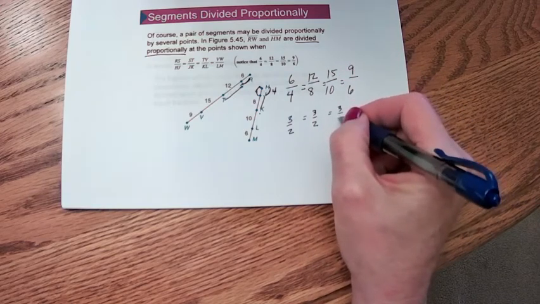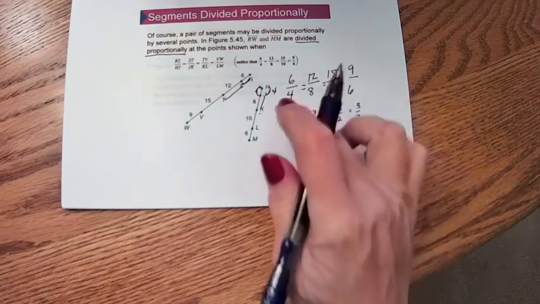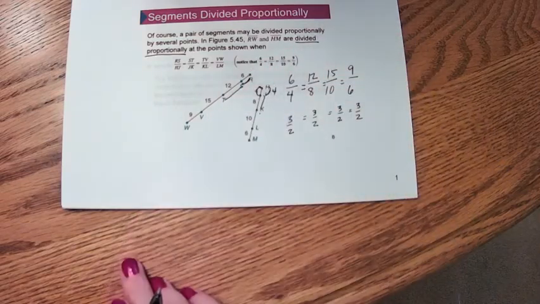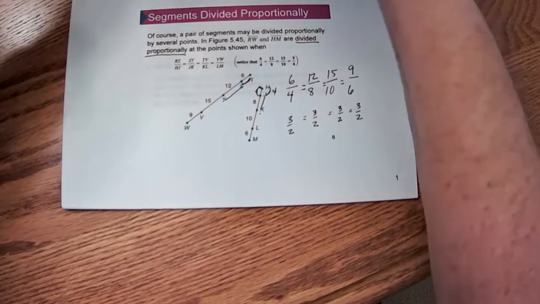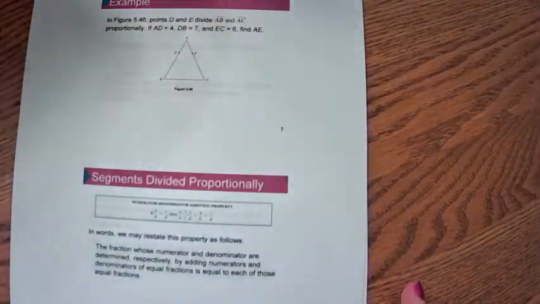Reduced by 5, that would be 3 to 2. Reduced by 3, that would be 3 to 2. You see how they are in proportion. They've been divided proportionally. So that's segments divided proportionally.